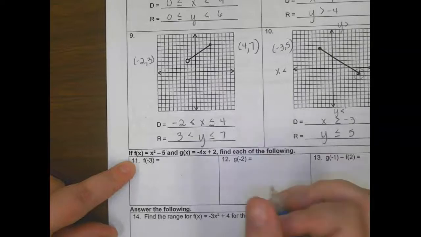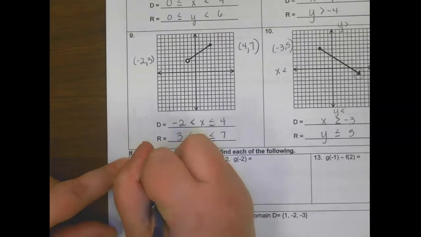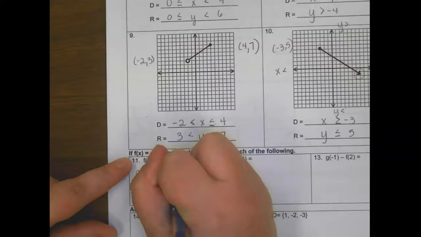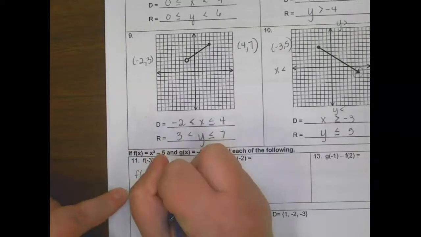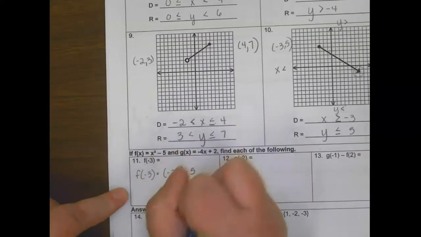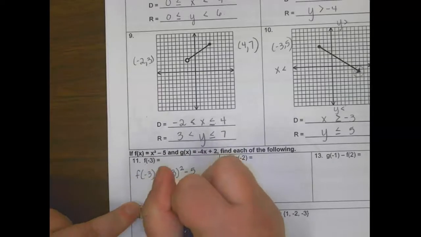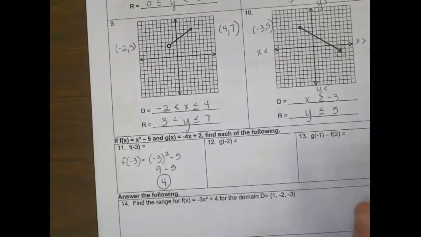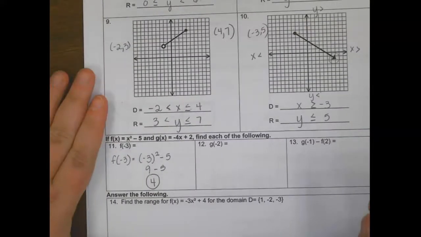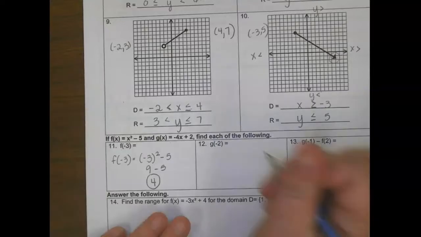So I'm going to plug -3 into my x spot. -3 squared is 9, minus 5 is 4. Or if you remember how to look at the table, I won't help you with the calculator on the test, but if you remember how to look it up on the calculator, then I encourage you to do it that way. Let's look at g.